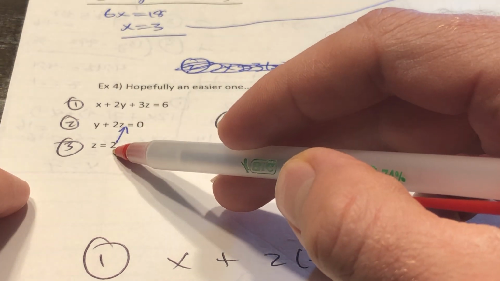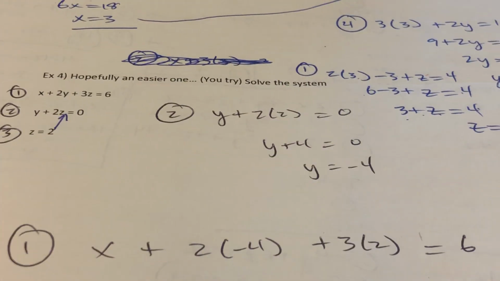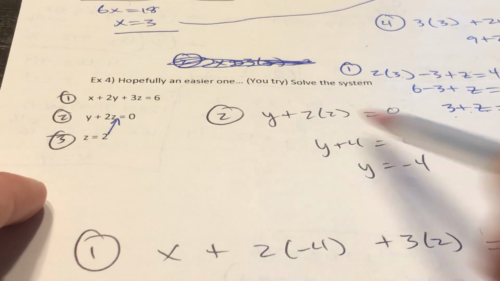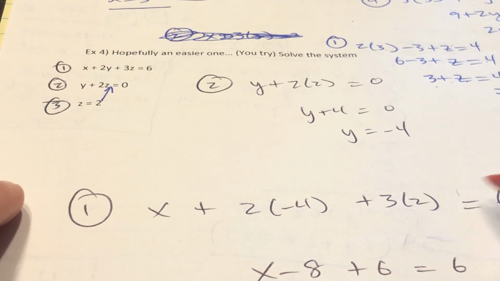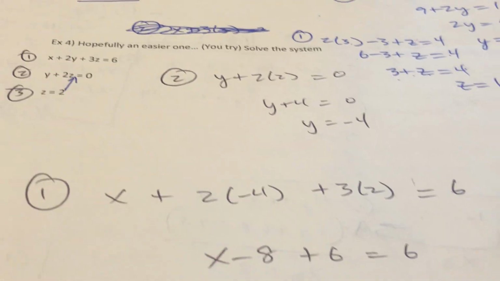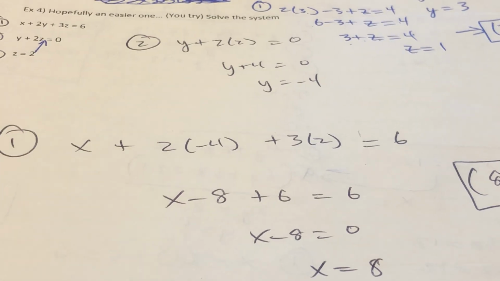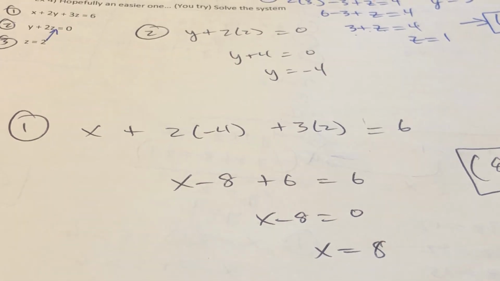That's equation 3. You know what z is, so plug it in there. Y plus 4 is 0. Y is a negative 4. Then go back to equation 1. X plus 2y plus 3z is 6. And the 6's cancel. You get x to be 8.